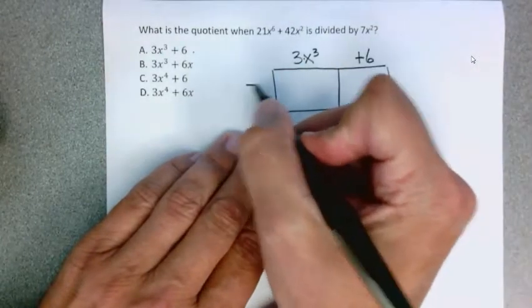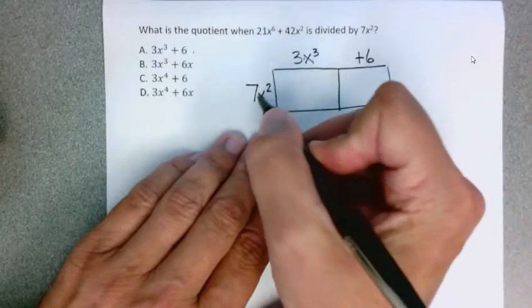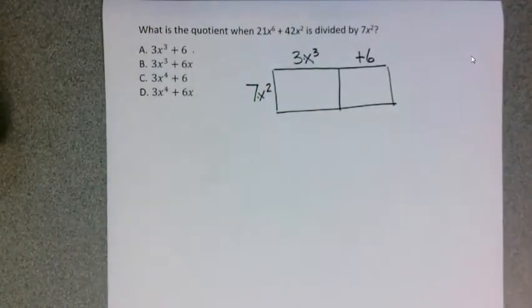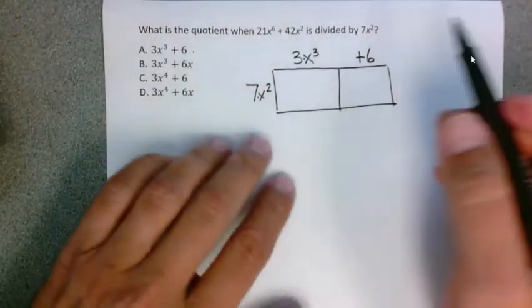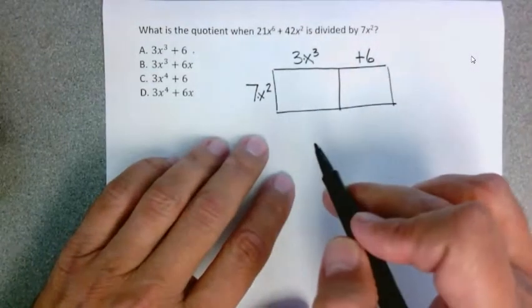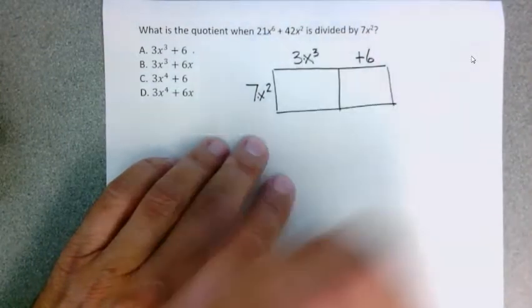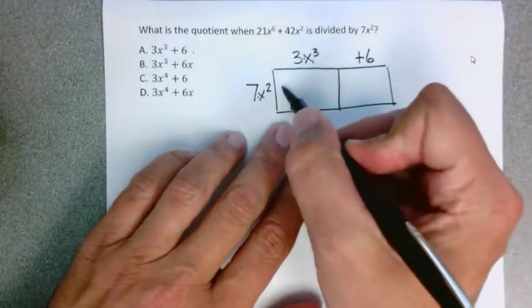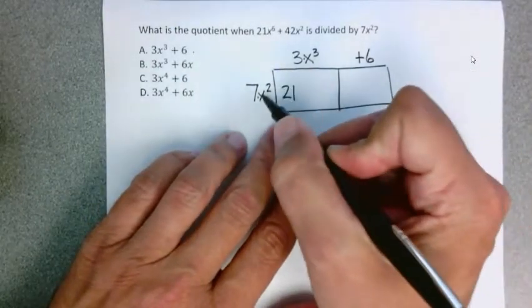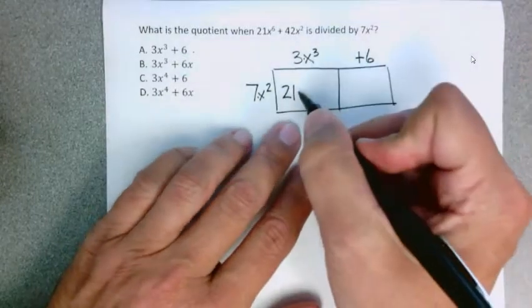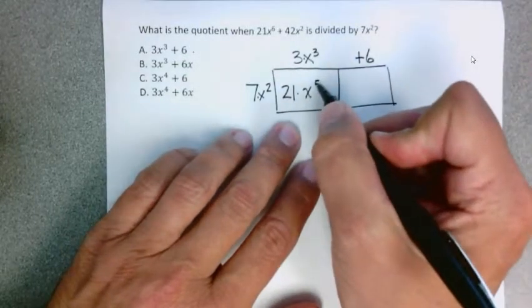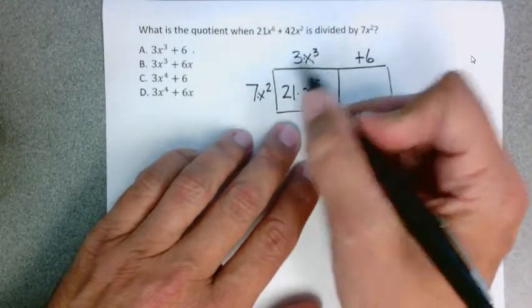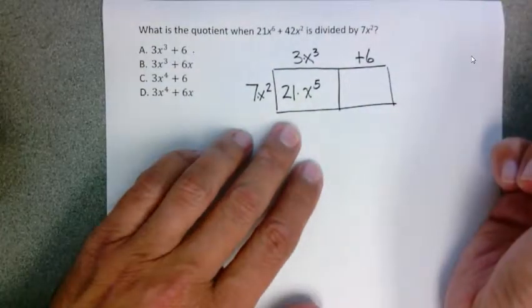And then off to the left-hand side, I have 7 times x squared. And what I'm going to do is use multiplication to see whether the result that I get matches the dividend that I started with. So 7 times 3 is 21. X squared times x cubed is going to give me x to the 5th power. We add the exponents for the variable when we do the multiplication.